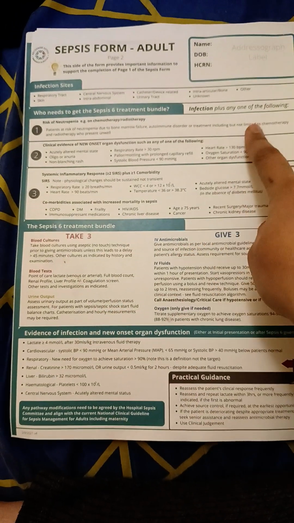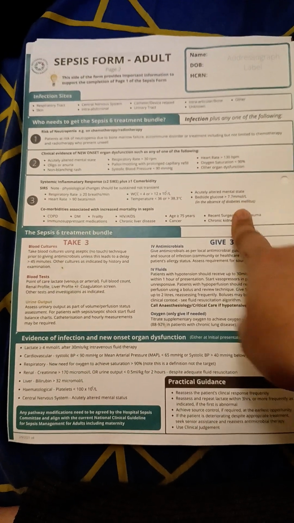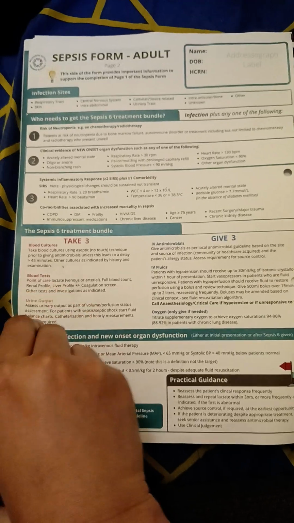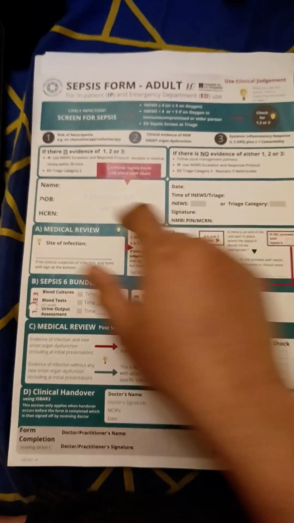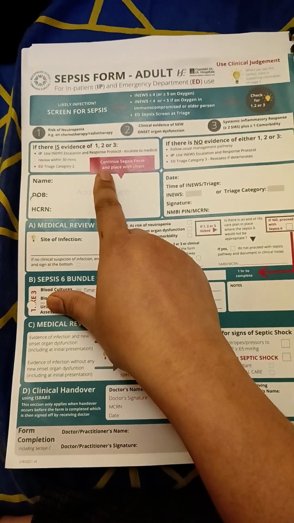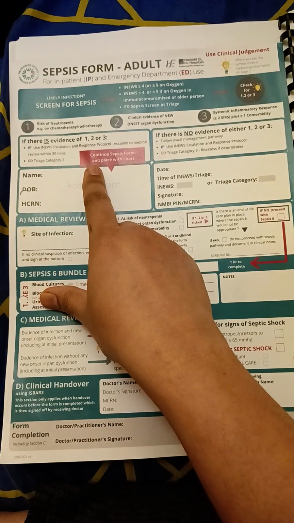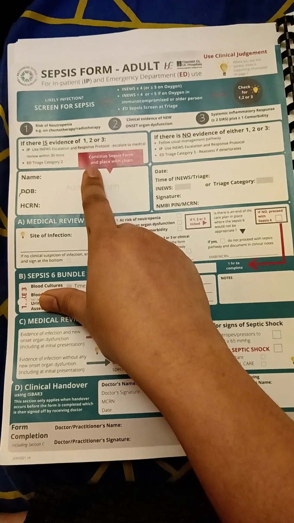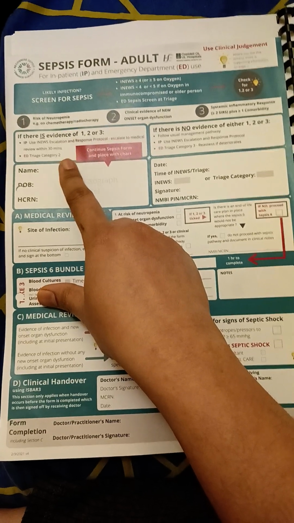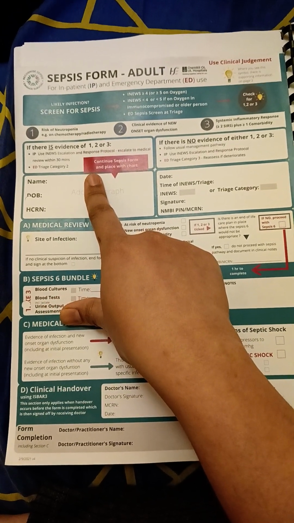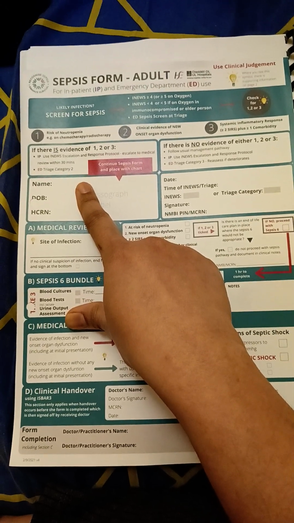If one of the following criteria is present with infection, then you will go to the next step. The next step is: if there is evidence of 1, 2, or 3, or if an inpatient, use the INEWS escalation and response protocol. You have to escalate to medical review within 30 minutes, and the medical review should happen within 30 minutes, and the ED triage category will be 2.